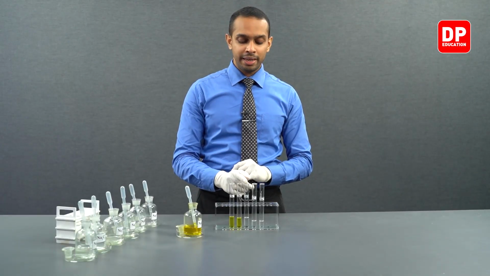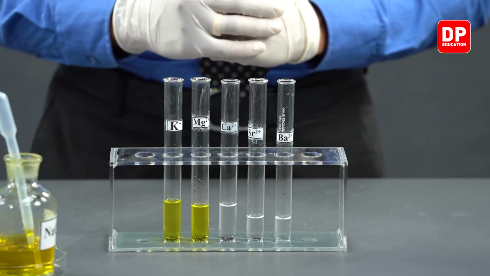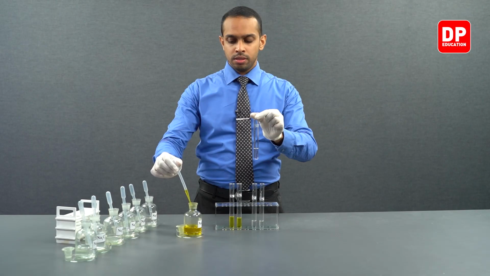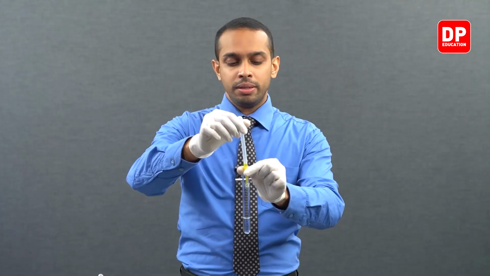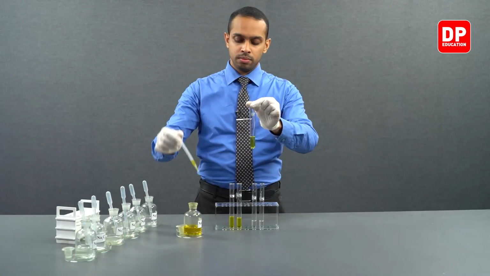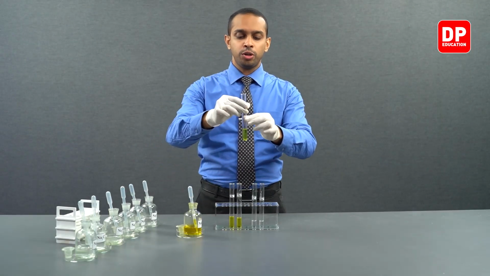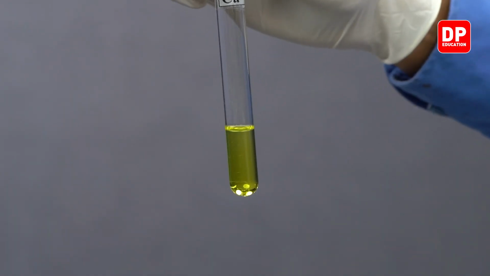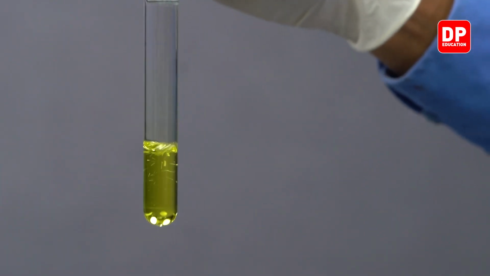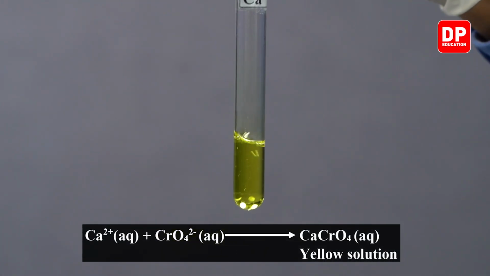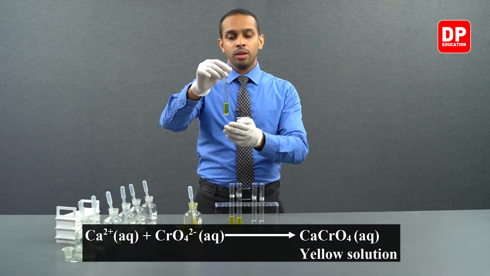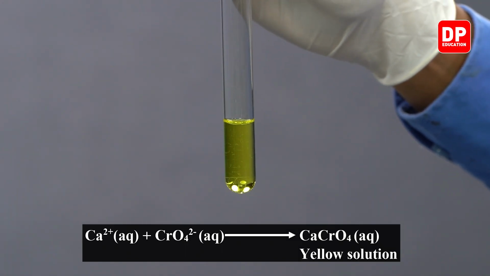Now we will be taking calcium 2 plus ion solution, and to this calcium 2 plus ion solution we will be adding sodium chromate. Upon addition of a few drops of sodium chromate to calcium 2 plus, we see that we do not form a precipitate. Just like in the previous two examples, we are seeing a yellow color solution.